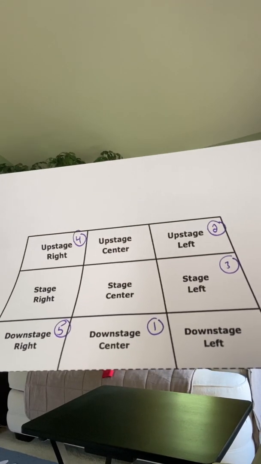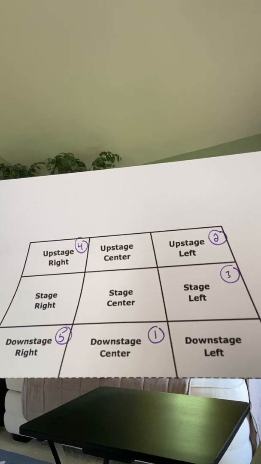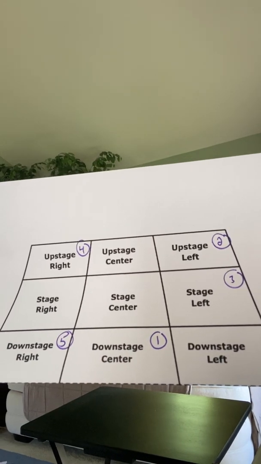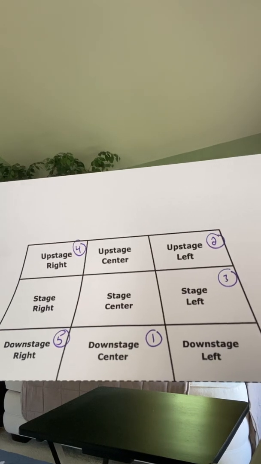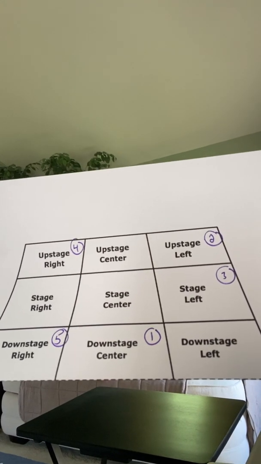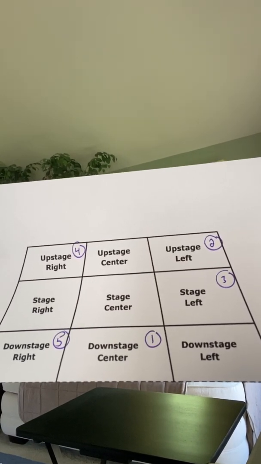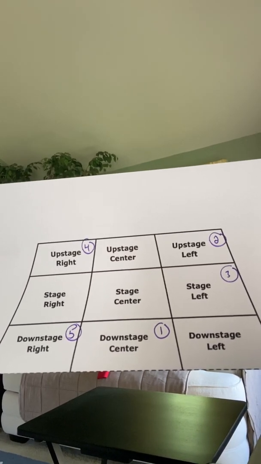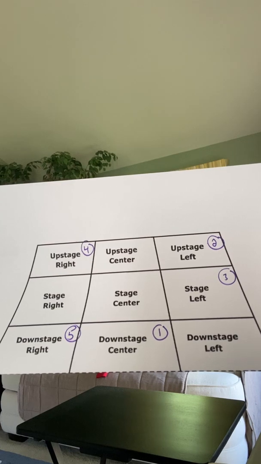The third place I asked you to cross to was left center. So that is just stage left in the center. The fourth place I asked you to cross was upstage right. So that is all the way in the up right corner, furthest away from the audience. And the fifth place I asked you to cross was downstage right.